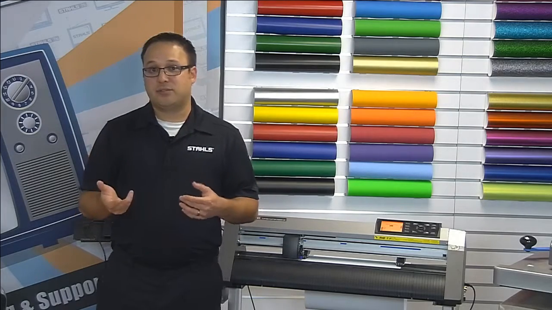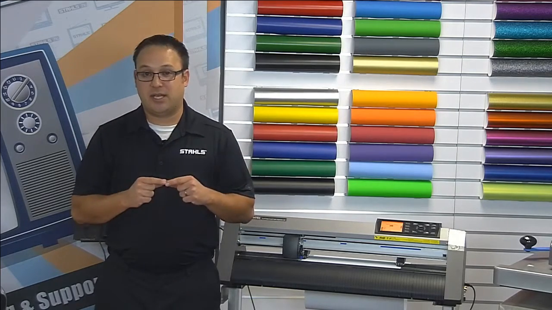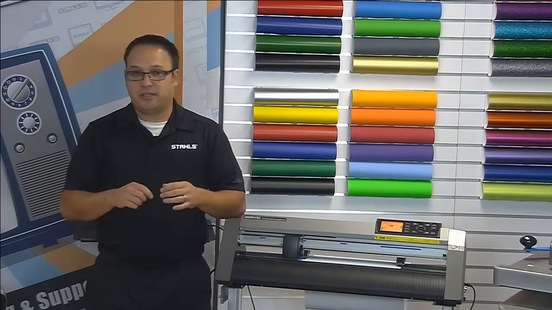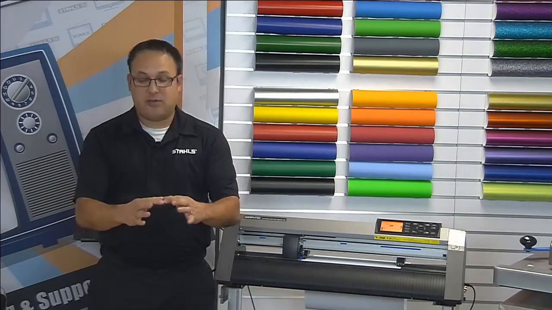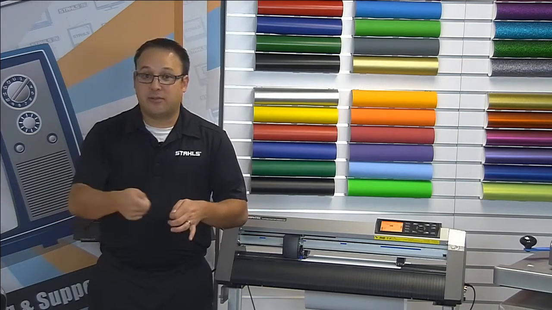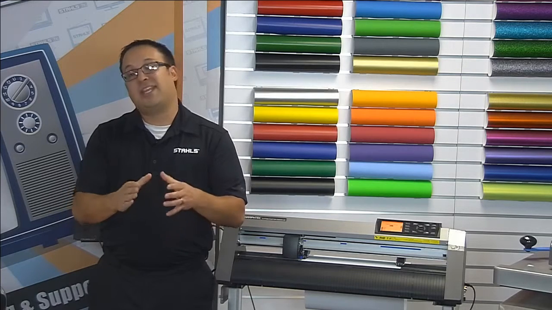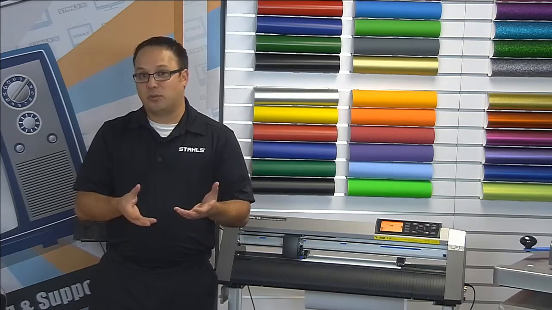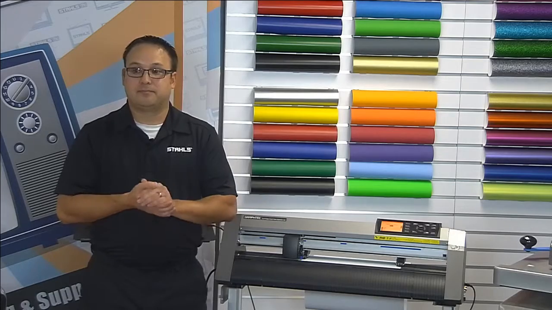Where I do like to use the weed box is if it's a smaller design or if it's very detailed. I can pull away that weed box and I know I have that small square there, and I know that's what I'm going to weed out, and that helps when using smaller or more detailed designs.